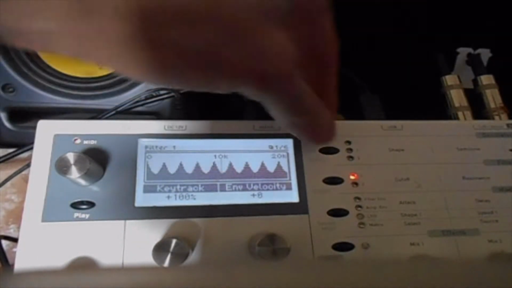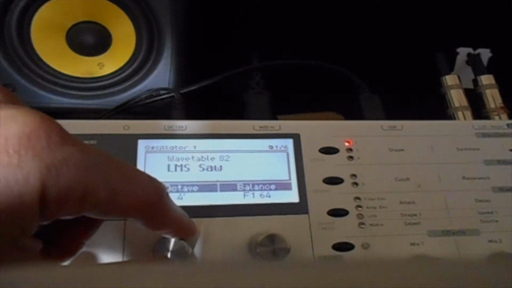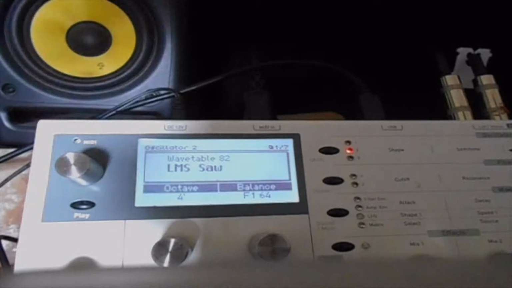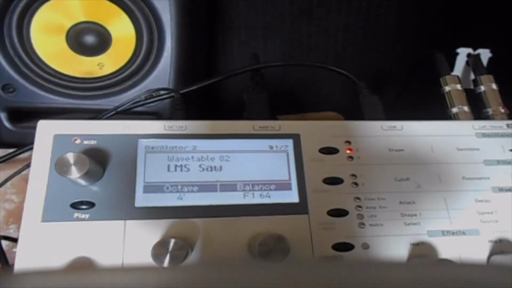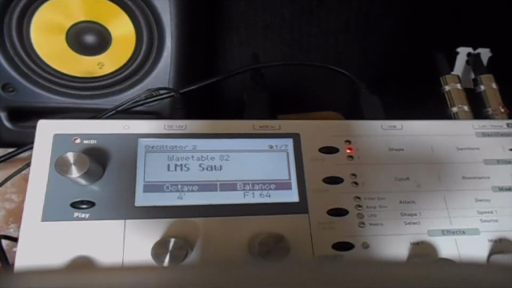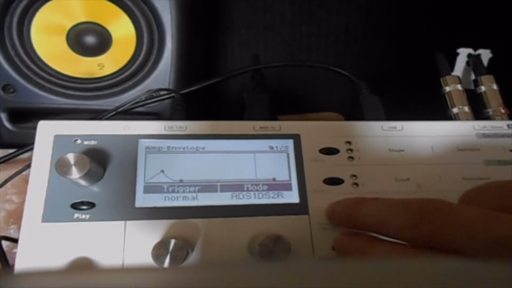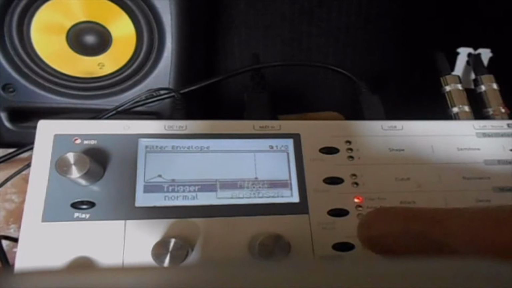You're probably like, okay, well, what are you doing? Well, we just turned that into like a violin. It's like hollow almost. Hear that? So this is how you do it.